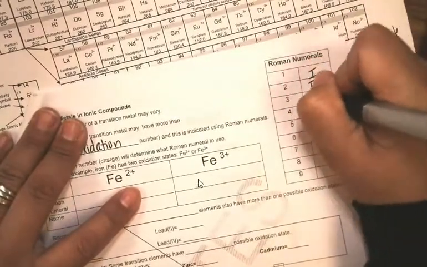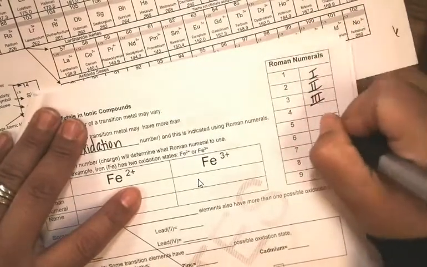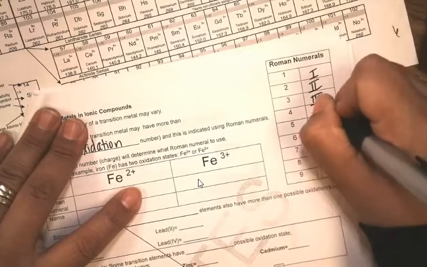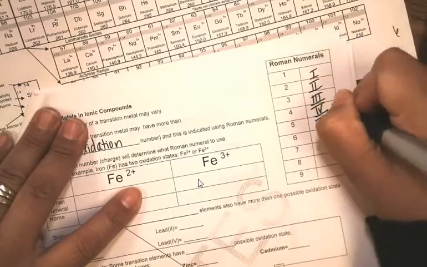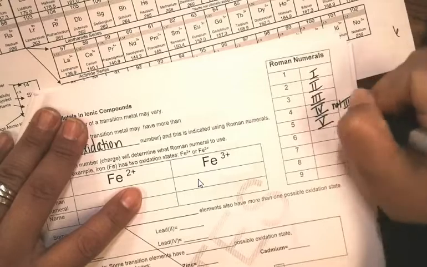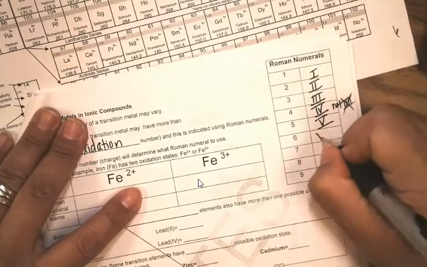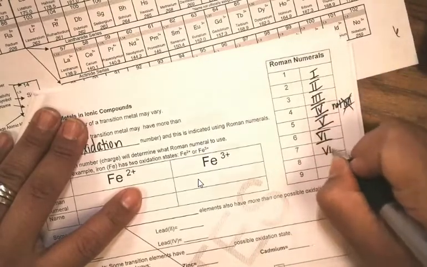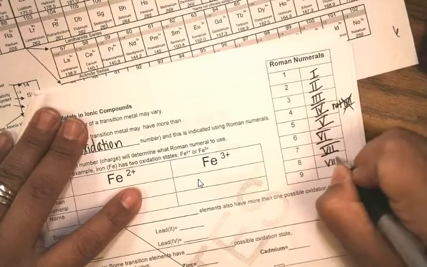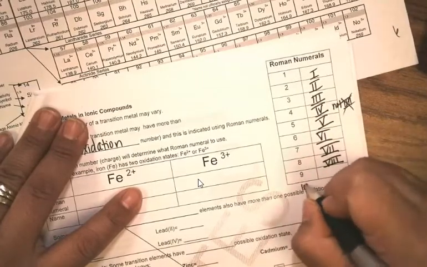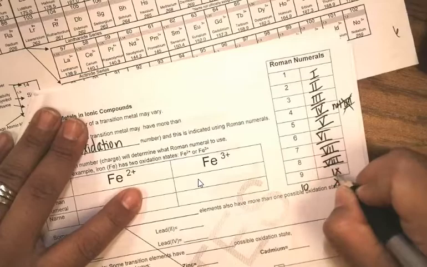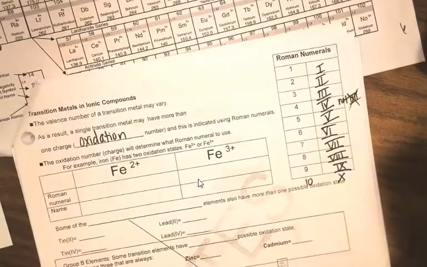1, 2, 3, 5 looks like this. So 4 looks like this, not that, okay? 6, 7, 8, and 10 looks like this. So 9 is this, okay?